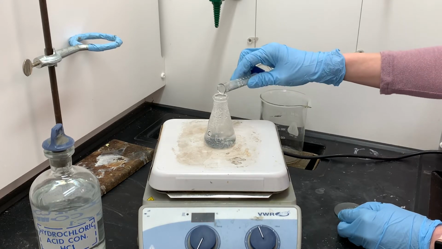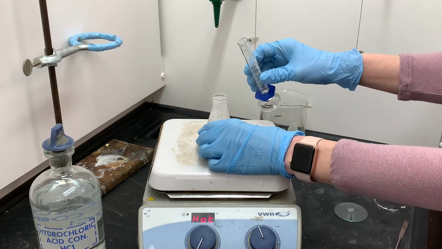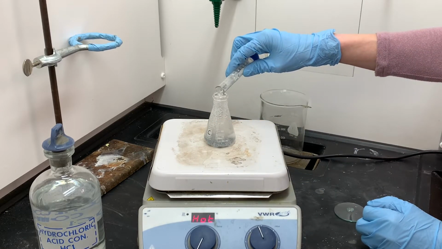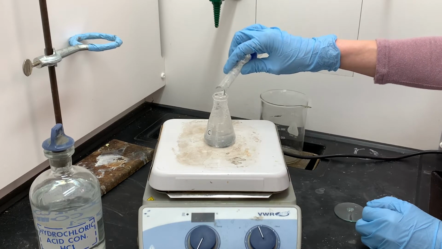Once I've finished adding the hydrochloric acid and it appears as though the zinc is pretty much completely dissolved, I will then turn the heat on and I will allow this solution to boil. That will cause the rest of the zinc to dissolve, and it will also cause the reaction to take place.